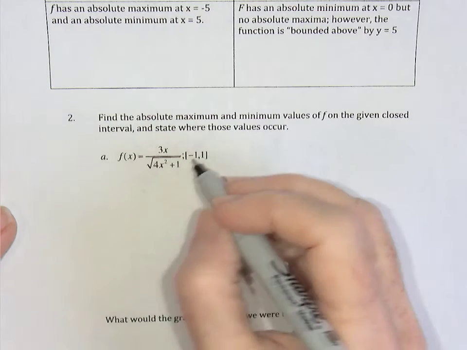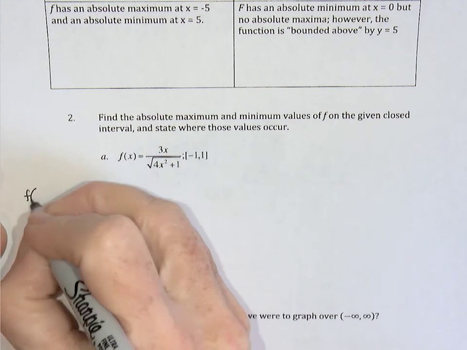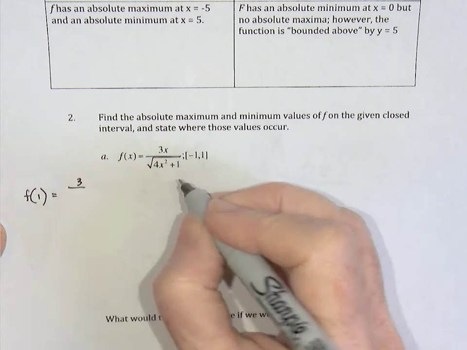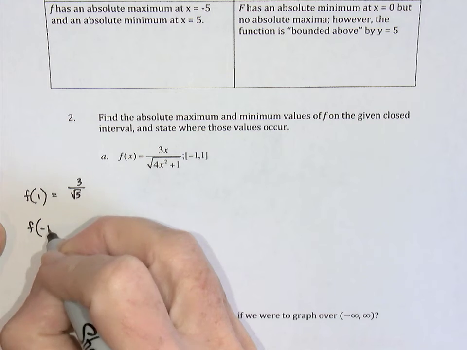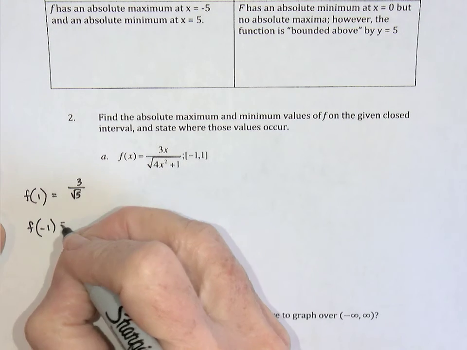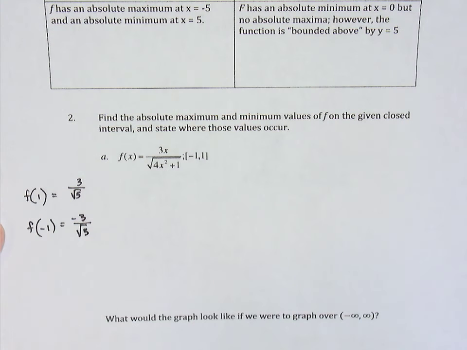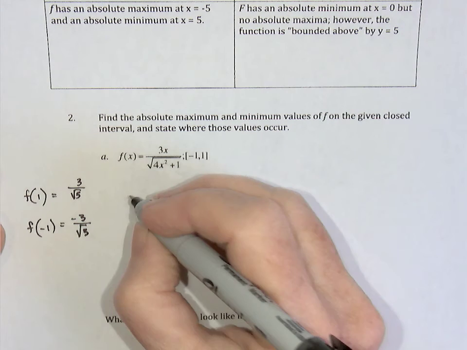We have our endpoints, and in fact, I'm going to take care of those right now. I know if I plug a 1 in, that's going to give us 3 over, let's see, square root of 5, whatever that is. And if I plug a negative 1 in, I know this is an odd function, I can tell that, so that's going to give me negative 3 over the square root of 5. And then we need to find our critical values. So we need to take the derivative, no way about that.